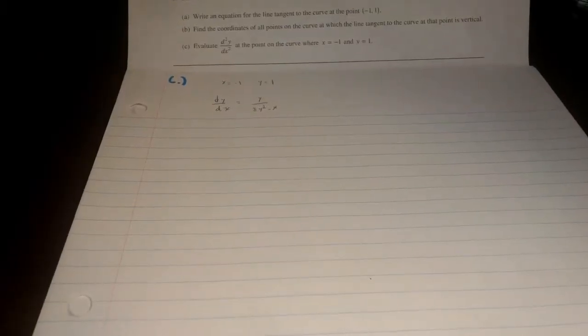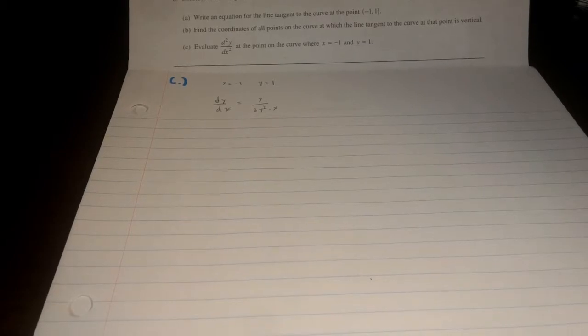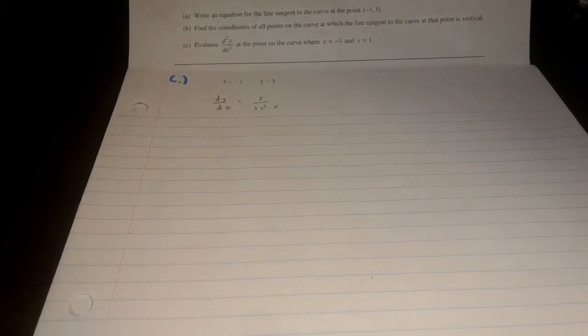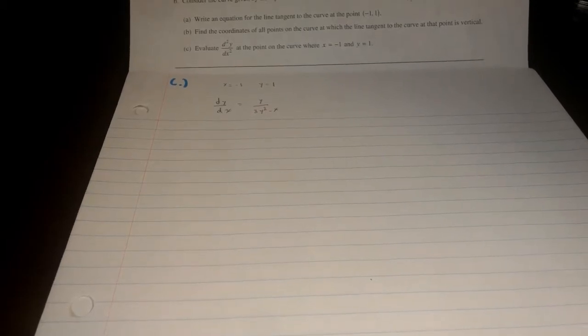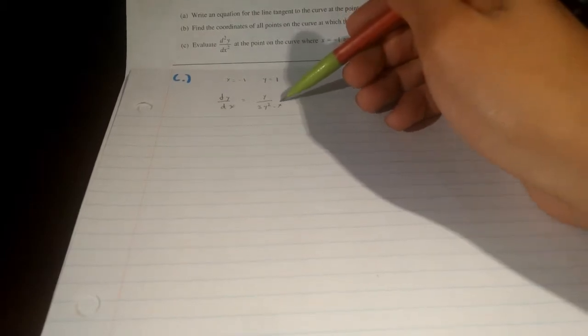Okay, so part C of this FRQ is to evaluate d squared y over dx squared at the point on the curve where x is equal to -1 and y is equal to 1. So here we can write down our basic information of what we're given. First we want to find what dy dx is, because that'll help us later in solving our derivatives.